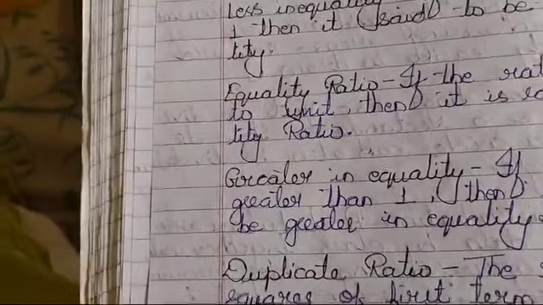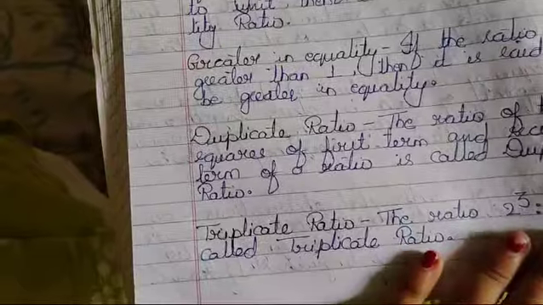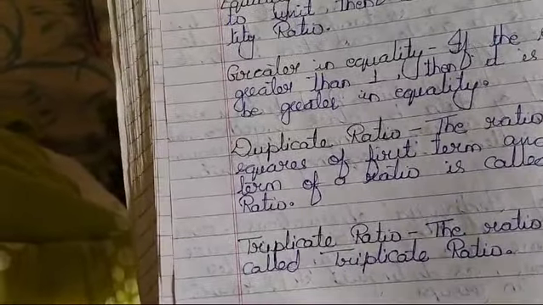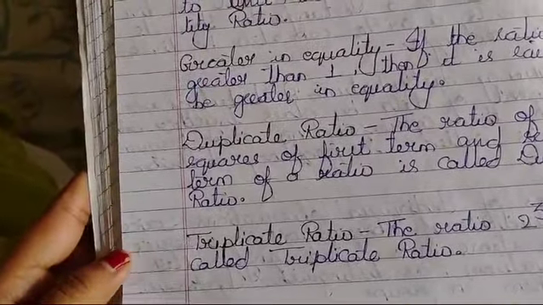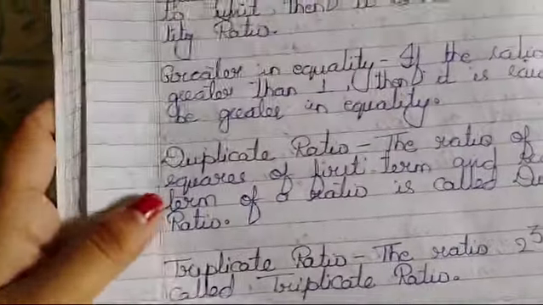Duplicate ratio: the ratio of the squares of the first term and the second term of a ratio is called duplicate ratio. Triplicate ratio: the ratio of 2 to the power 3 and 3 to the power 3 is called triplicate ratio.